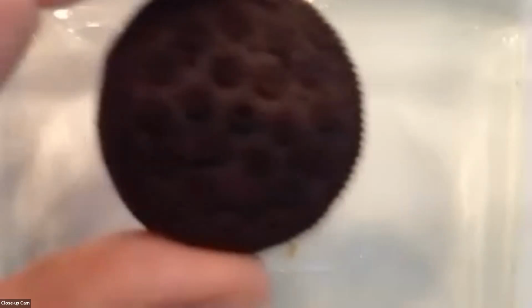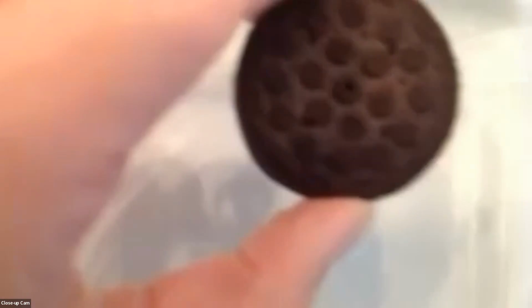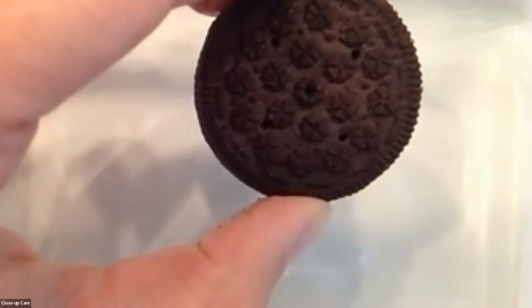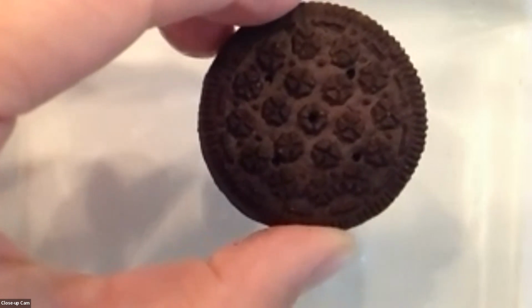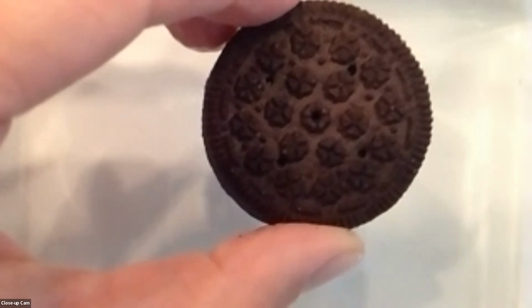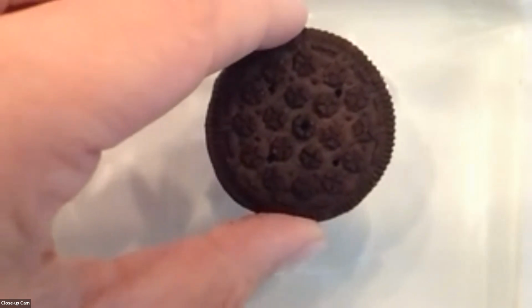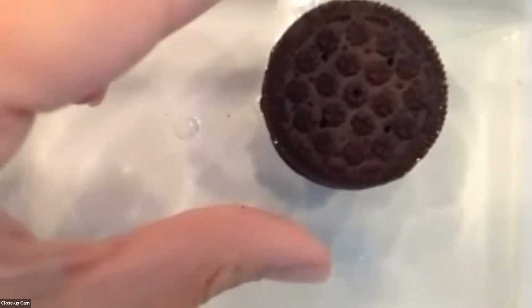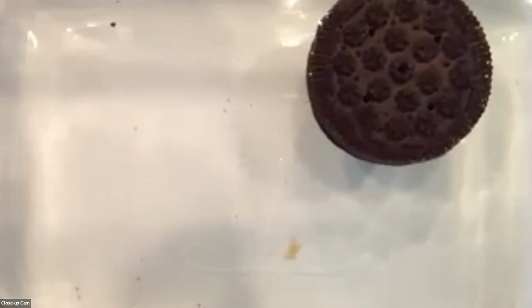You may not be able to see my container because it's glass and it's on a white background, but I have my Oreo in my hands. And, you know, if I was having trouble being able to tell whether or not my Oreo was sinking or floating, I could probably lightly touch it, keep my fingers near it in the water. That might help too, but I'm going to let it go. You guys can let yours go at home as well.